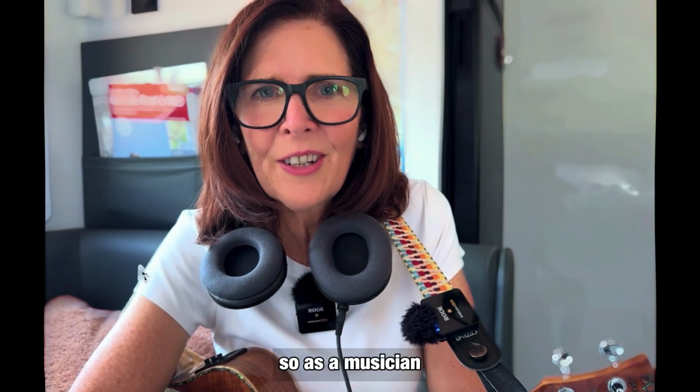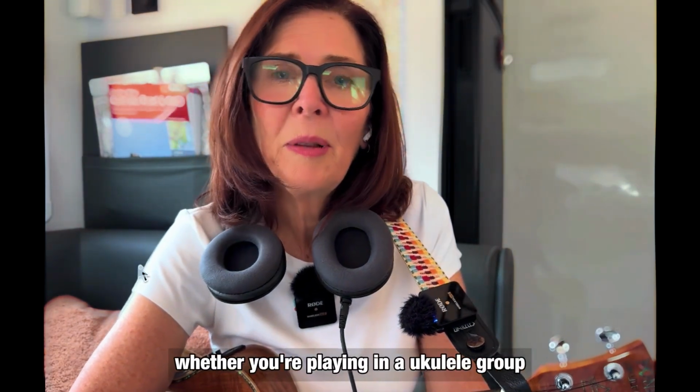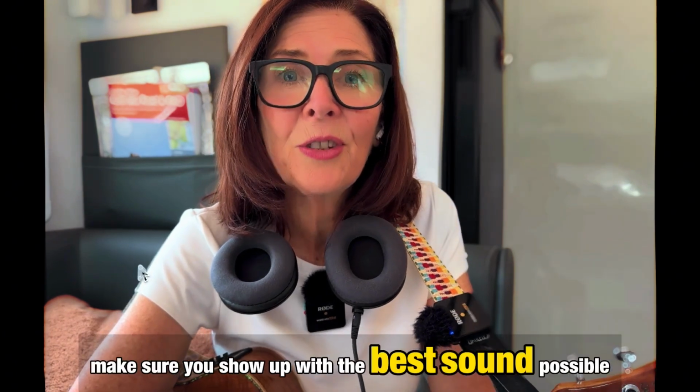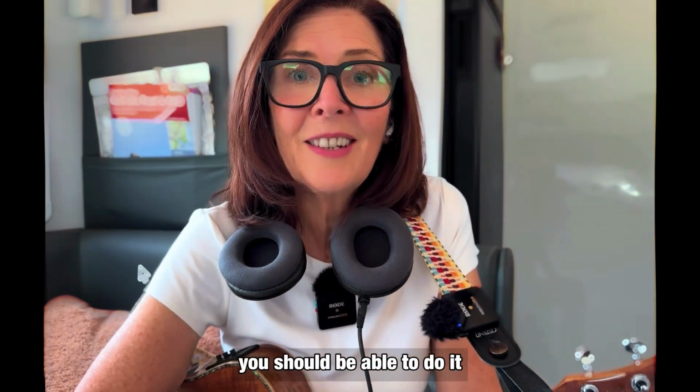So as a musician, you want to really care about the sound you make, whether you're playing in person, whether you're playing live, whether you're playing in a ukulele group, whether you're on Zoom, whatever you're doing, make sure you show up with the best sound possible, and just with these few tweaks, you should be able to do it.